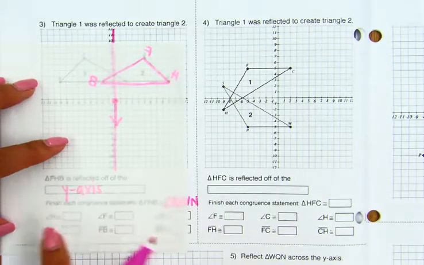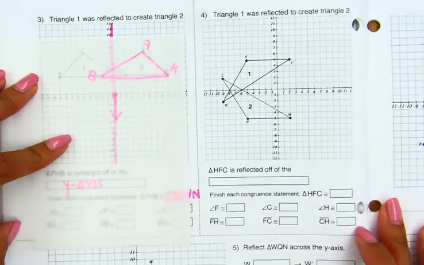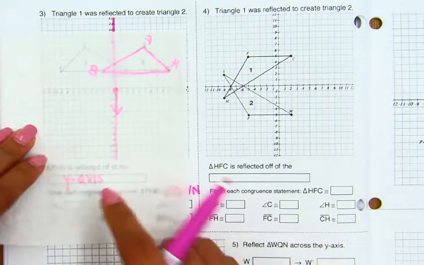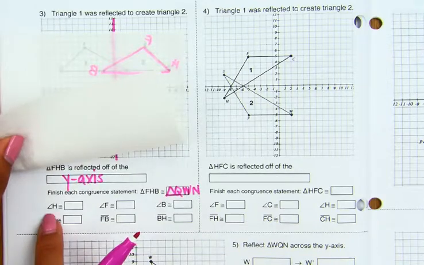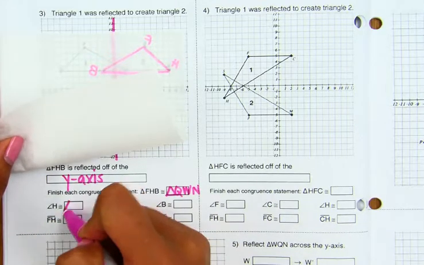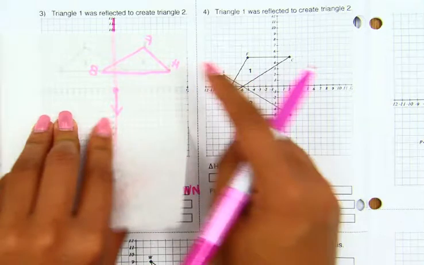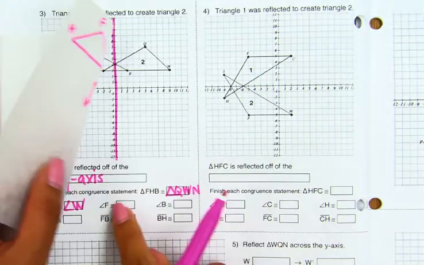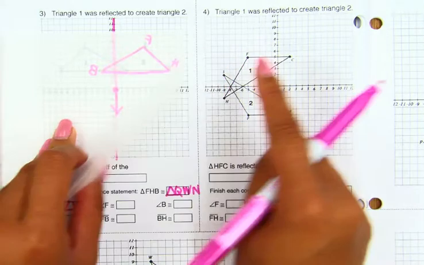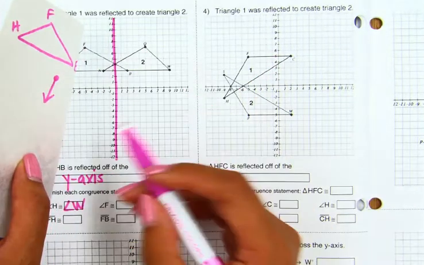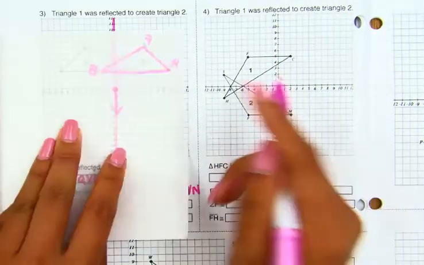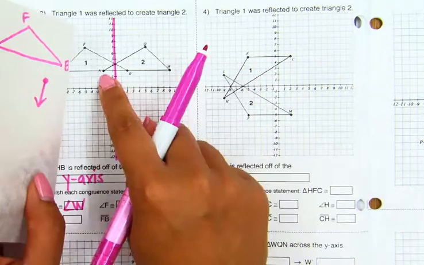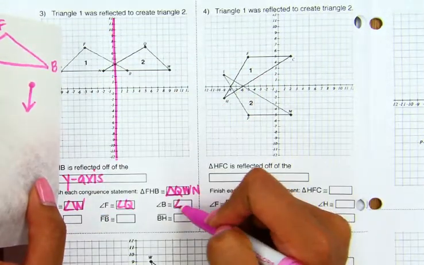But now we're going to list all the congruent angles as well. So here for the first one, it says angle H is congruent to angle, well, let's see, angle H is congruent to angle W. Angle F is congruent to angle Q. Angle B is congruent to angle N.